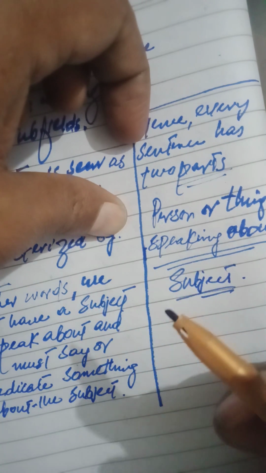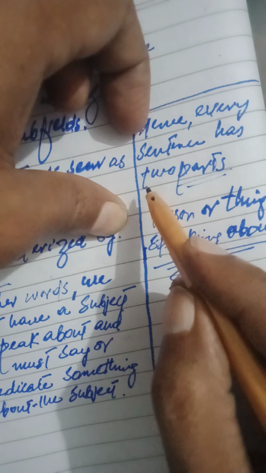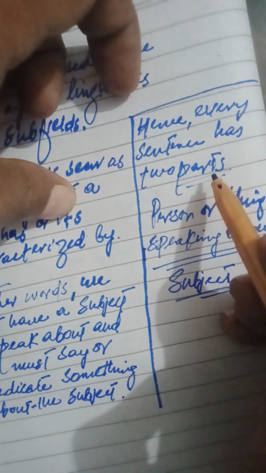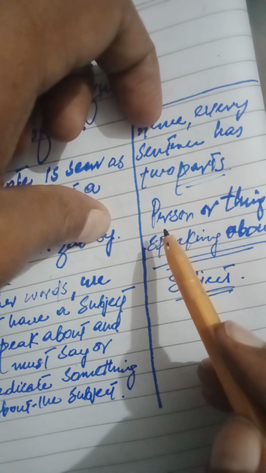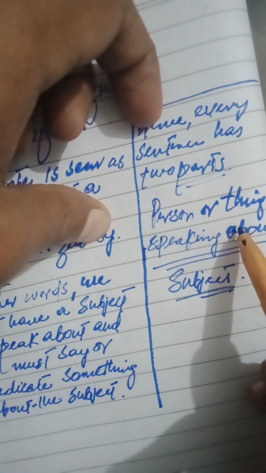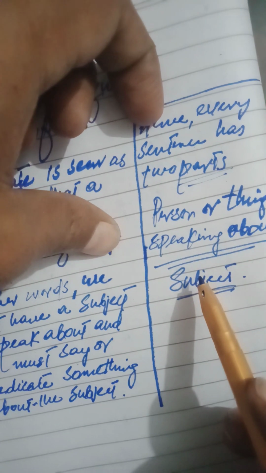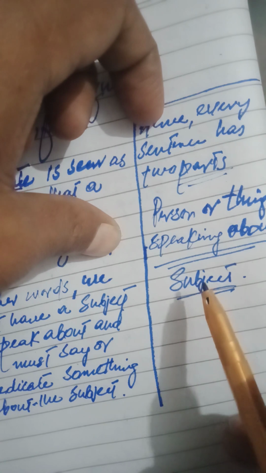The part which tells something about the subject. As I mentioned, it has two parts. One part which names the person or thing we are speaking about is a subject. That is called the subject of the sentence.